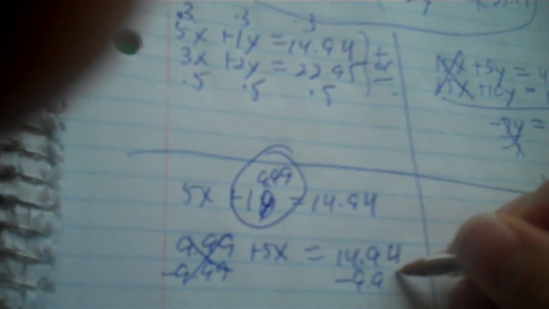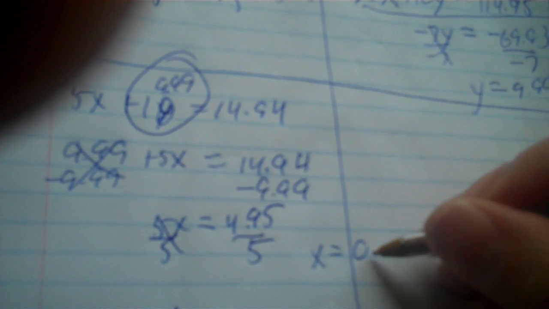So your albums cost $9.99. Now to find the songs, use the top equation. 5x plus 1y equals 14.94. So the y we already have, 9.99. So 1 times 9.99 is 9.99 plus 5x. Or 5x plus. So we minus the 9.99. And when I minus that, it's 4.95. And then I divide by 5. And 4.95 divided by 5 is 0.99. And that's okay, 99 cents.